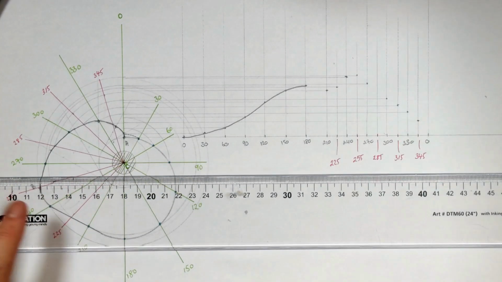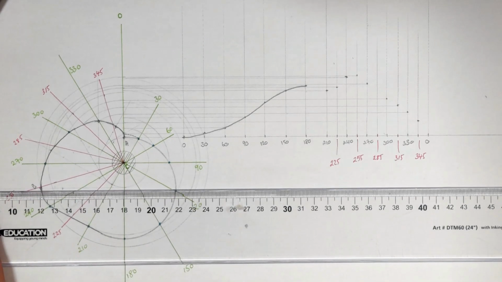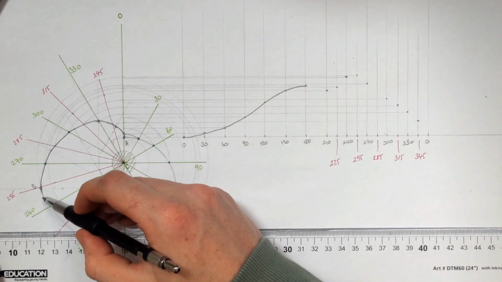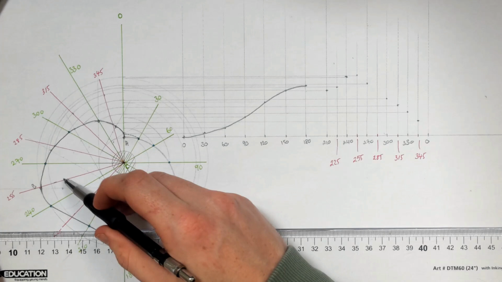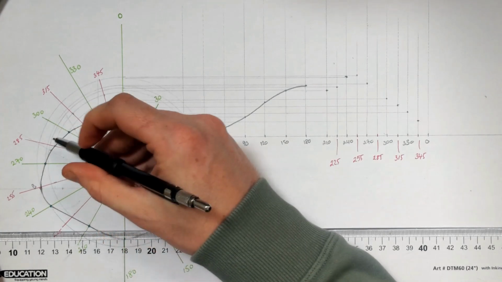Okay, so 255 actually ends up being the highest point. No, there probably is a point slightly higher than that, but it's more or less accurate enough.